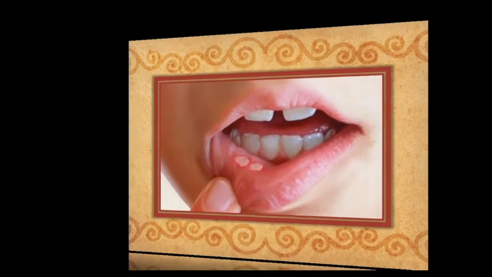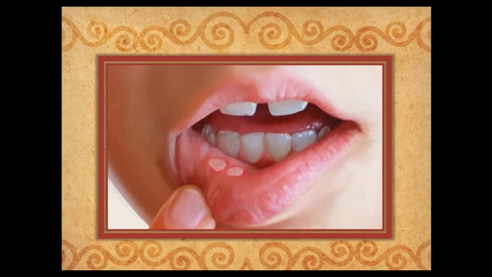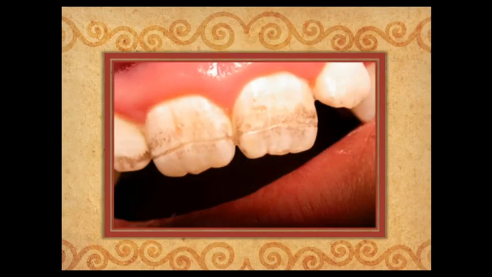And this is aphthous stomatitis, and this is the dental enamel defect, as you see here.